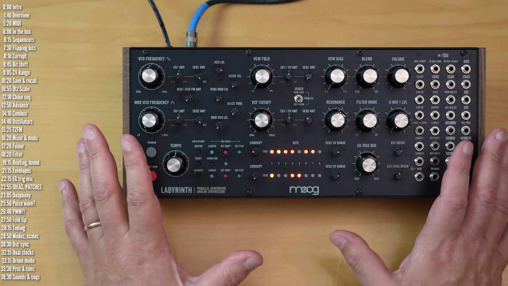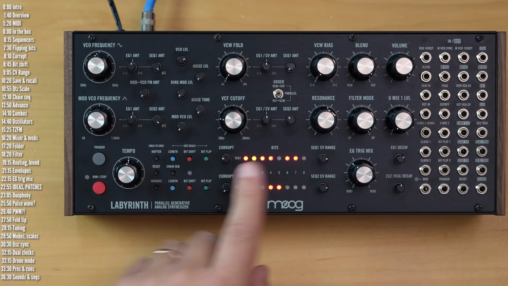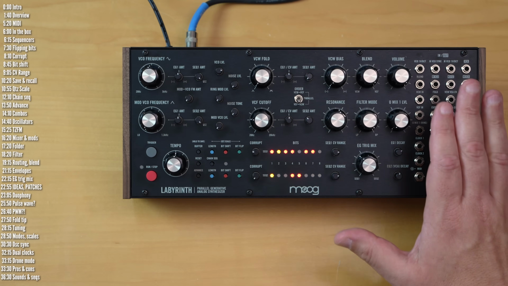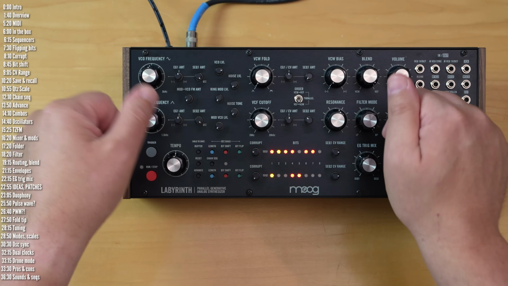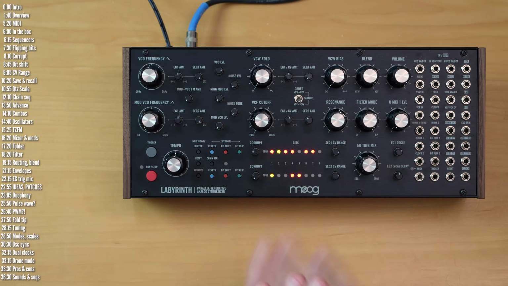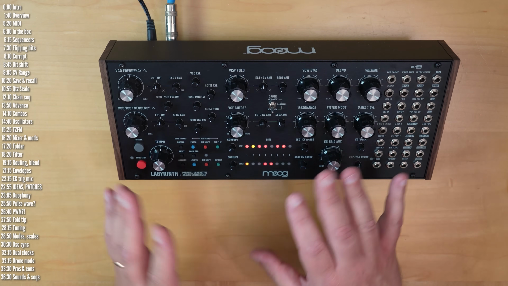And then a general caveat, you can't save patches here. There are no presets except the single sequence that you can store. So the lesson is to always be recording, because it may not be possible to get back to a particular sound you dialed in, not to mention a particular fleeting melody. So that's it for Labyrinth. Certainly a very outside the box synth and sequencer.